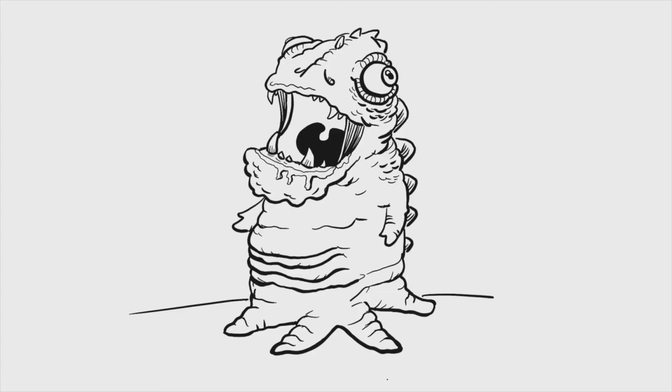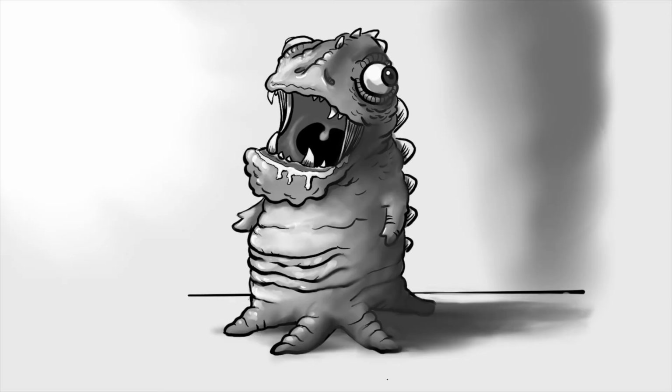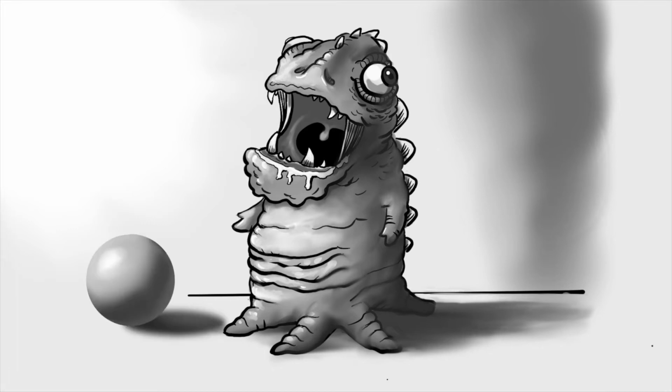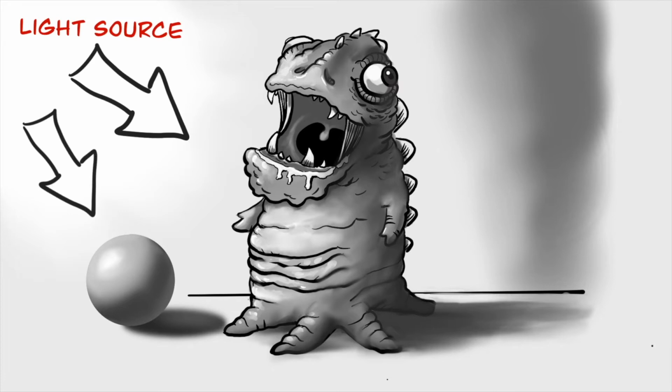No, not that kind of shading. This kind of shading. We're going to use light and dark tones to create the illusion of 3 dimensions. As the artist, you have to know where the light is coming from in your drawing. This is called the light source. It could be a lamp or the sun in the sky. It doesn't matter as long as you know where the light is coming from.